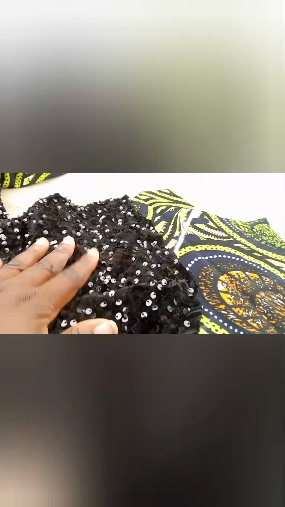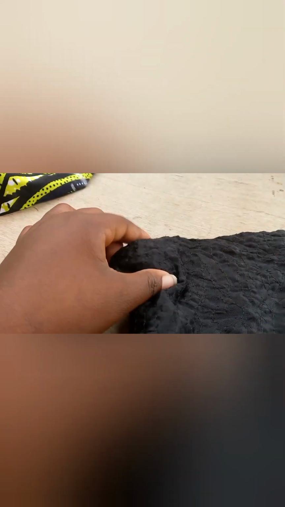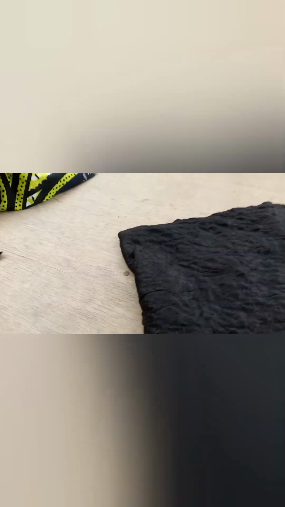What I did next was to use my chalk on the material. I have to rub it very well, just like this, to be thick. So I took my velvet and placed it on it. After arranging it properly, I hit on top, so the chalk lines will show on the velvet. Then I'll cut it out.